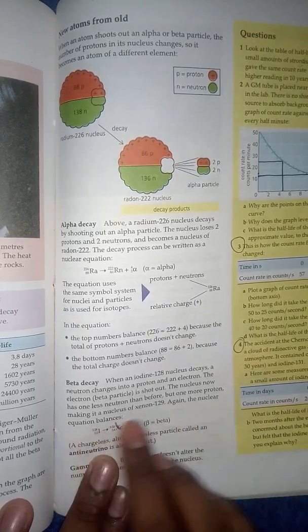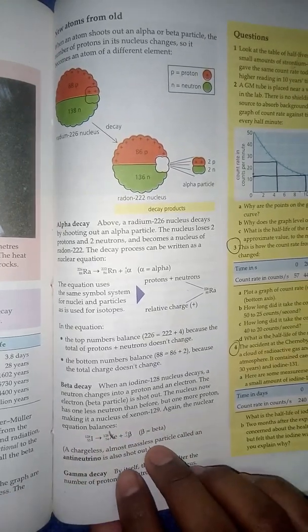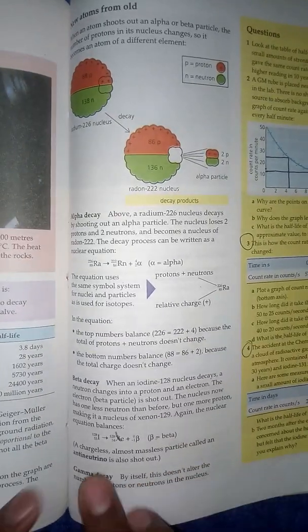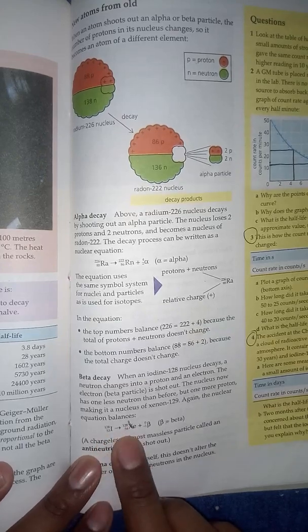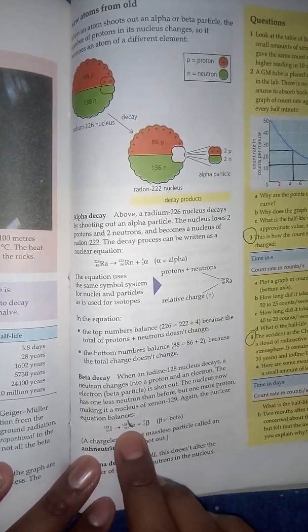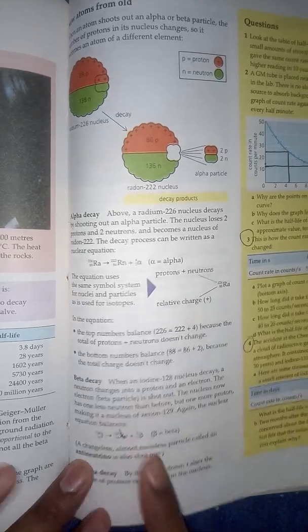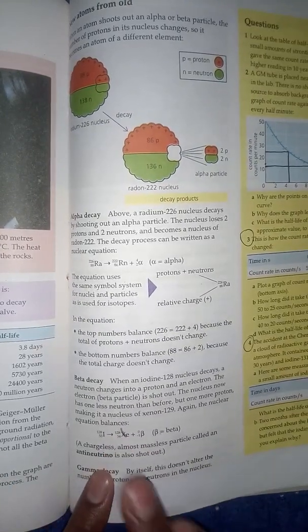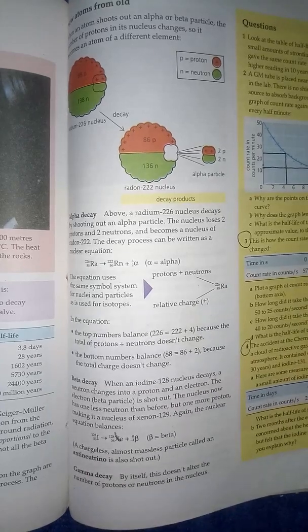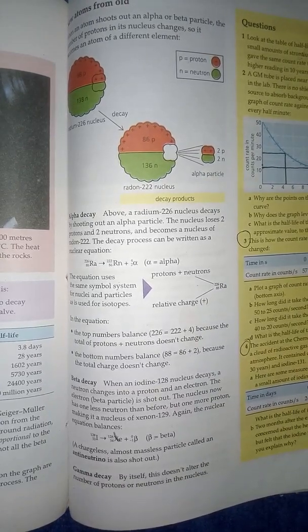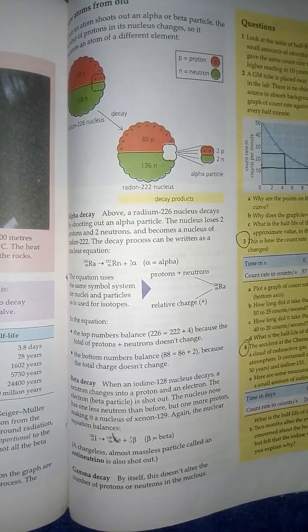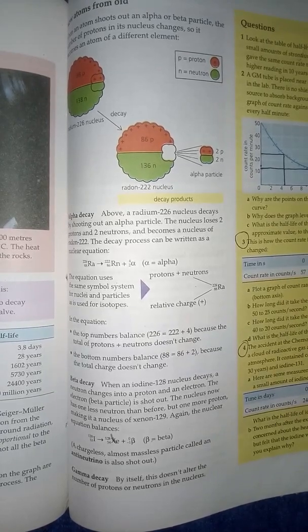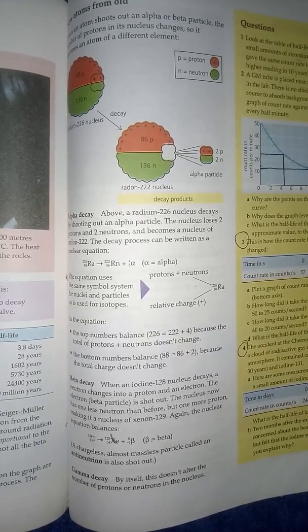That is again a nuclear equation that balances. Just have a look here. It's iodine 128, it has an atomic number of 53. It has changed into xenon 128 with 54, because beta decay adds 1 to the proton number. Since it is an electron emitter, the atomic number was 53 before decay and it becomes 54 after decay. That is beta decay.